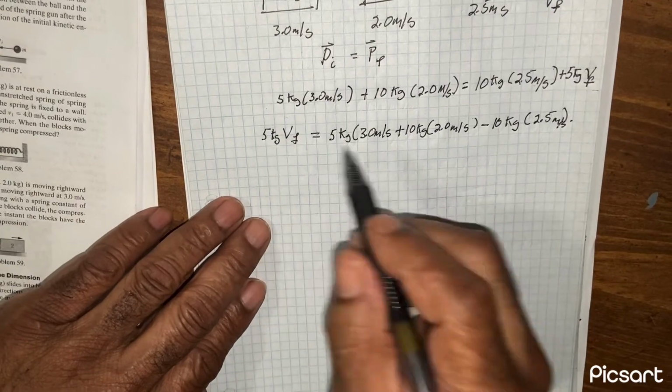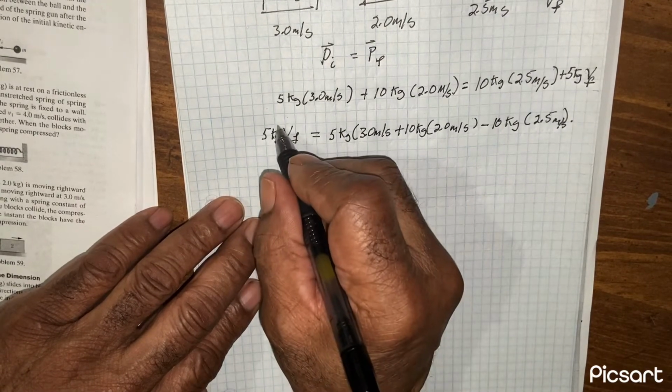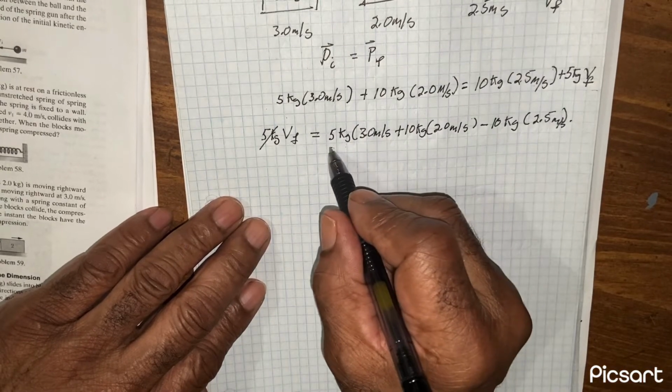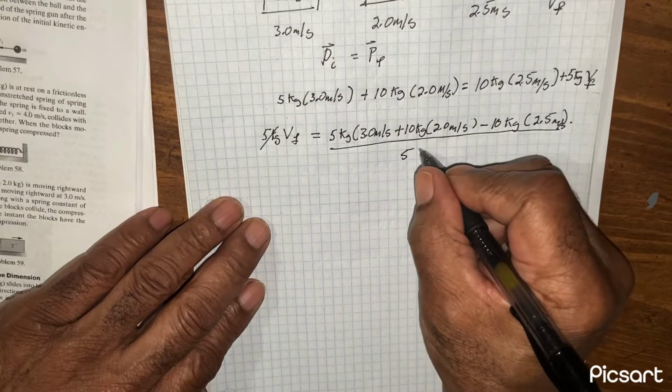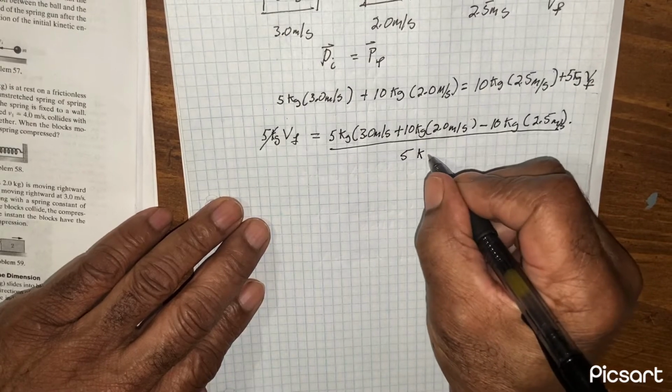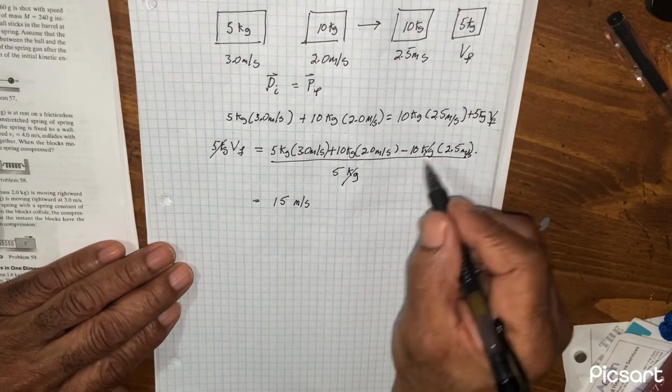And we'll divide through by this 5 kg. So the kilograms will cancel.